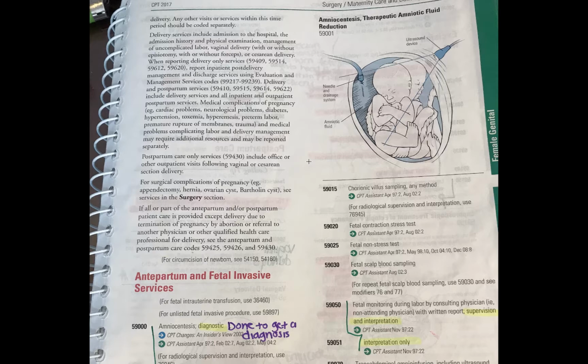On the next page, the guidelines state delivery services include admission to the hospital, the admission history and physical, management of uncomplicated labor, vaginal delivery with or without episiotomy, with or without forceps, or cesarean delivery. When reporting delivery services, report inpatient post-delivery management and discharge services using an E&M code. Delivery and postpartum services include delivery services and all inpatient and outpatient postpartum services.